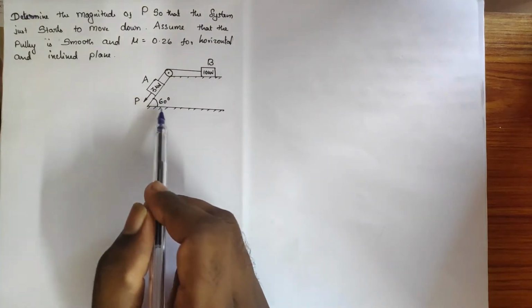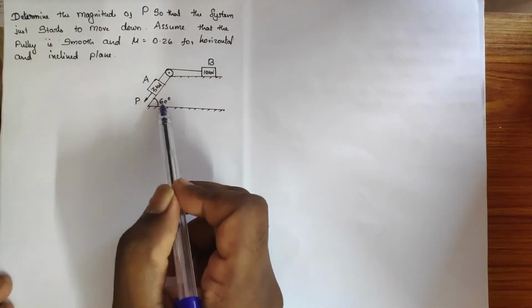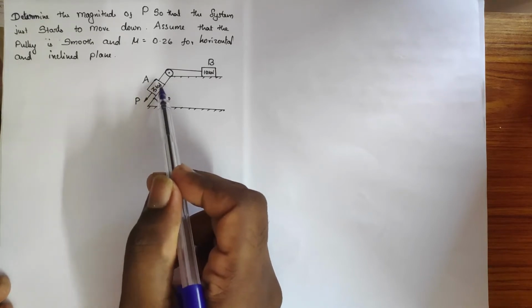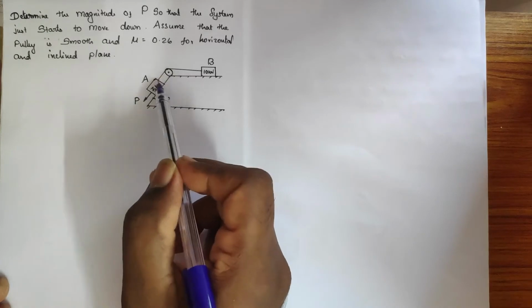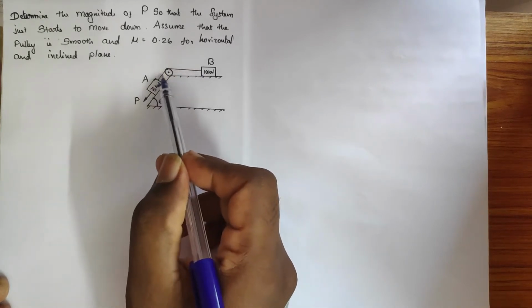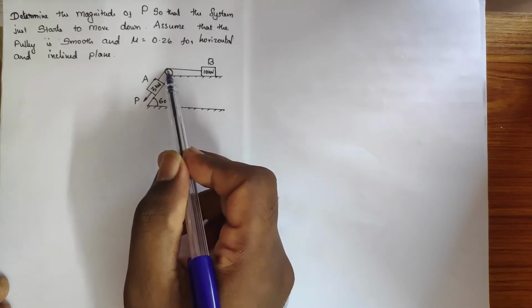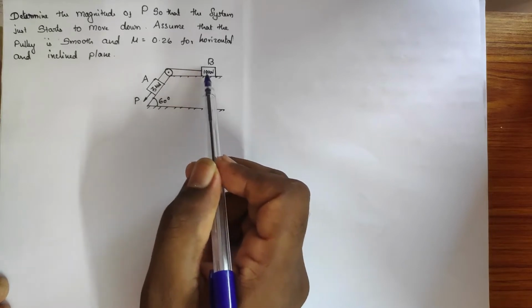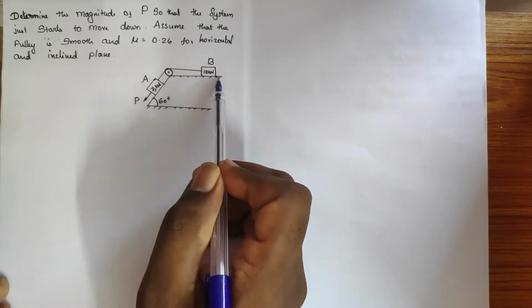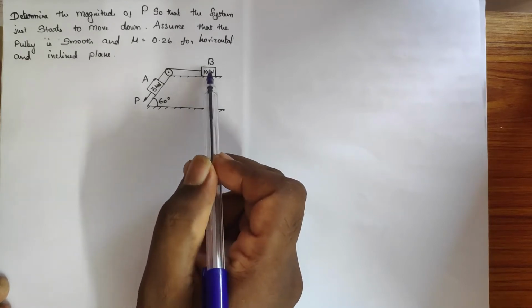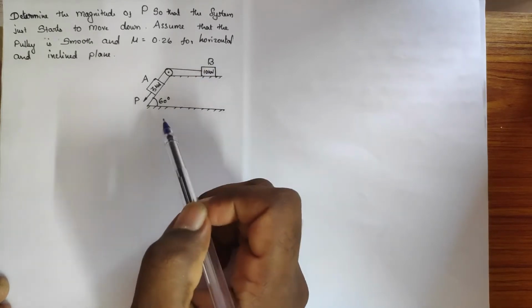So this is the exact arrangement. Here is the horizontal surface, and this one is inclined at 30 degrees. On that surface a 3 kilonewton force is acting, and it is attached with a string or rope. With the help of a pulley it is transferred and reaches the horizontal surface, and there we have the 10 kilonewton weight block, which is B.